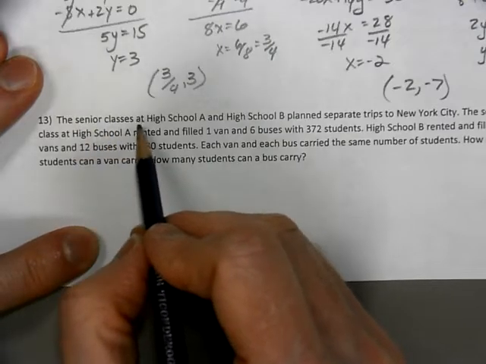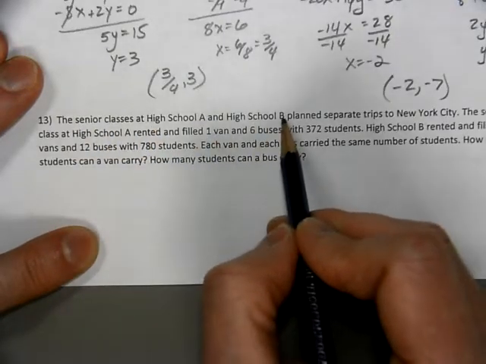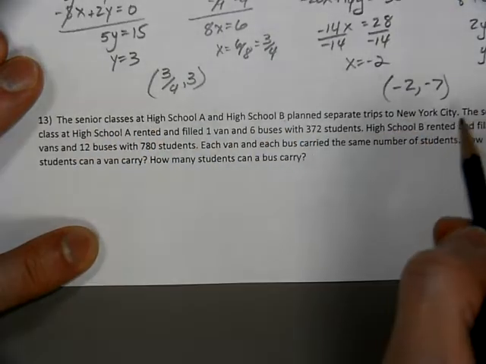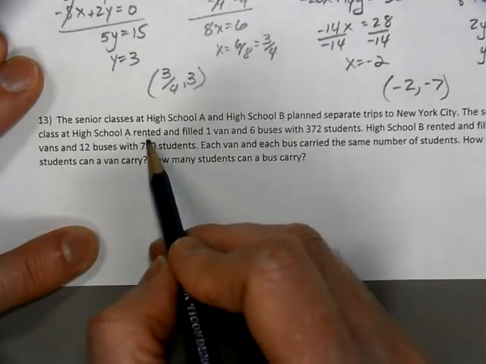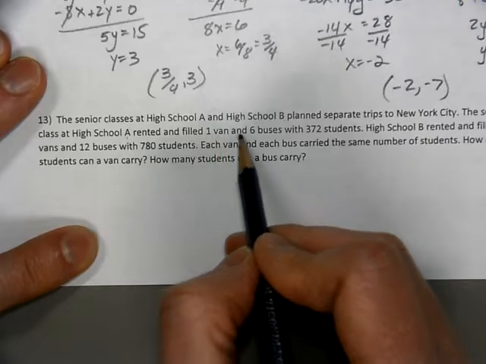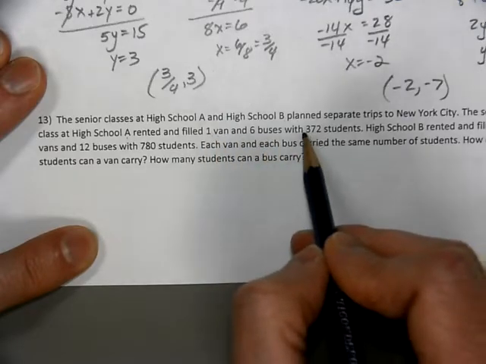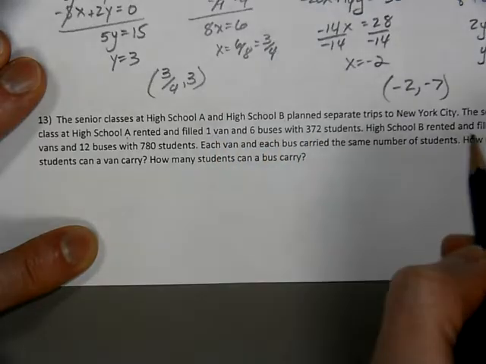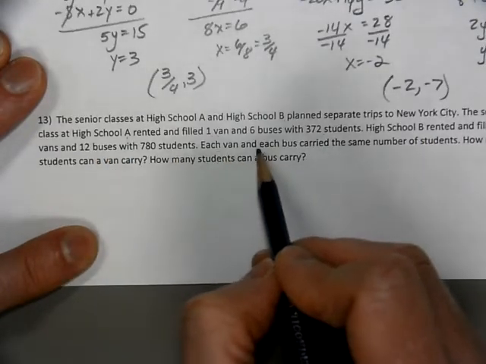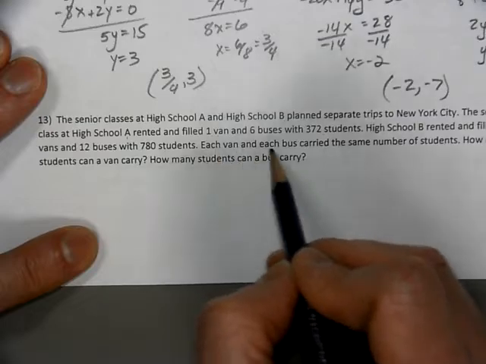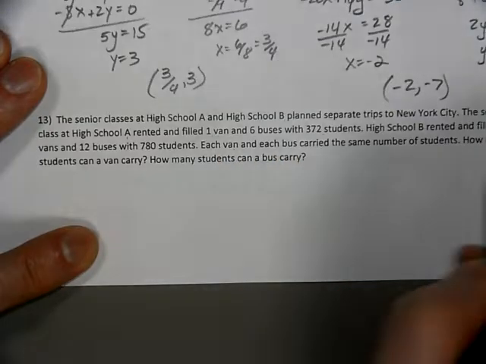Here we have a senior class at a high school and a senior class at another high school, and they're going to New York City. The senior class at the first high school has rented and filled 1 van and 6 buses with 372 students. Here we have 4 vans and 12 buses. Does each van and bus carry the same amount?